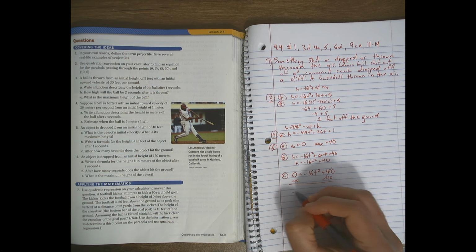I'm going to divide by negative 16, so I'll get a positive. I'm going to have t squared. I'm going to bring this up here just to save room. I have t squared left over on the right side of the equation.